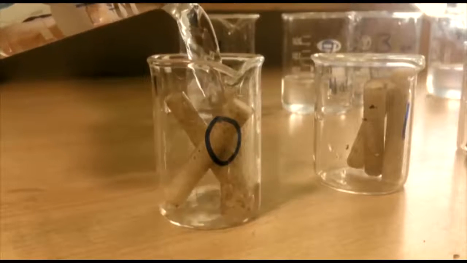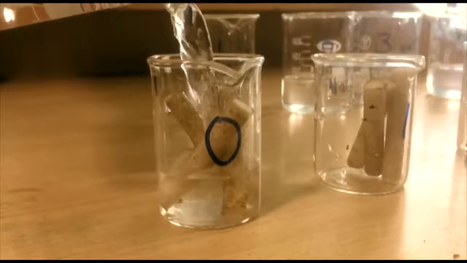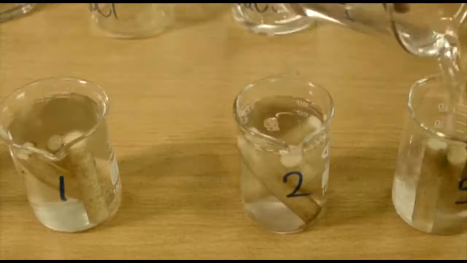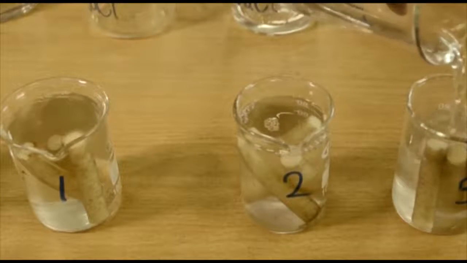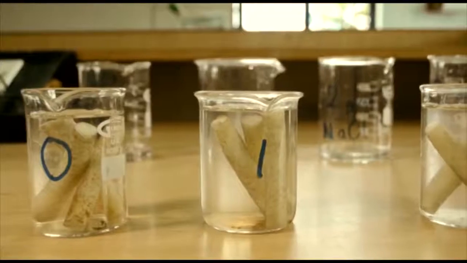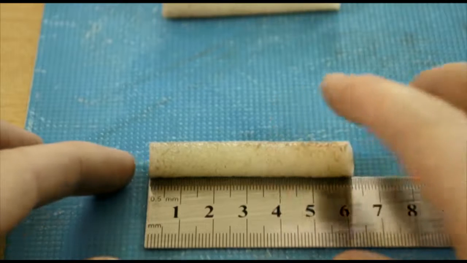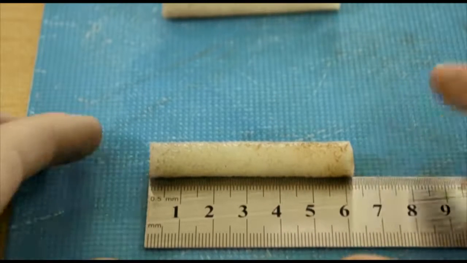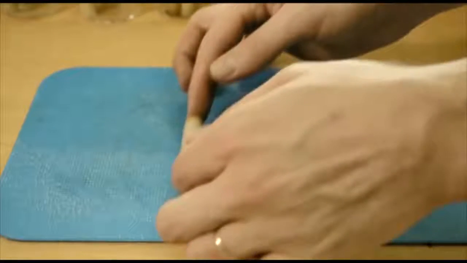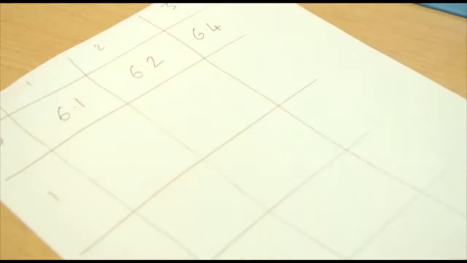Pour the solution in each beaker. Leave the solution for 20 minutes. After 20 minutes, remove the potato strips and measure using a ruler. And finally, record the data.